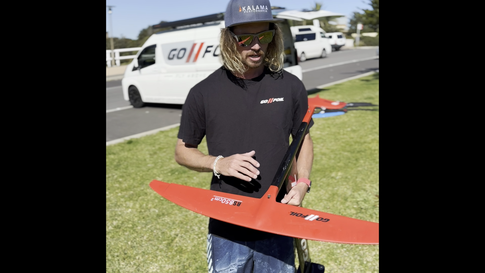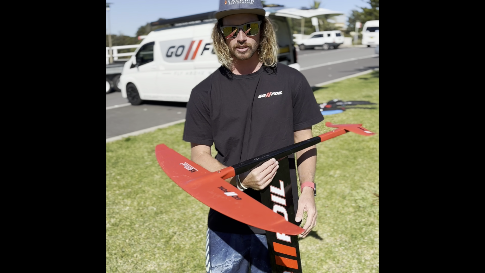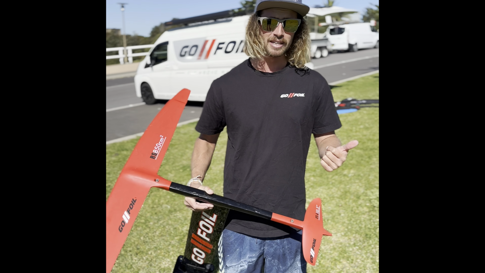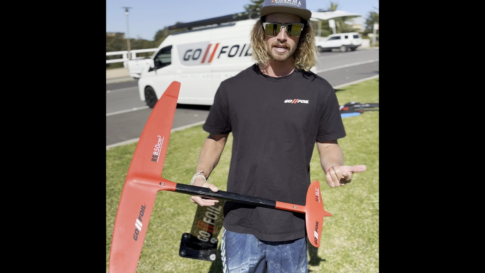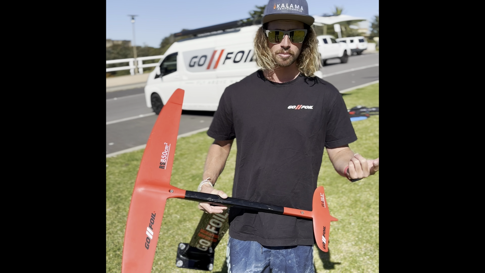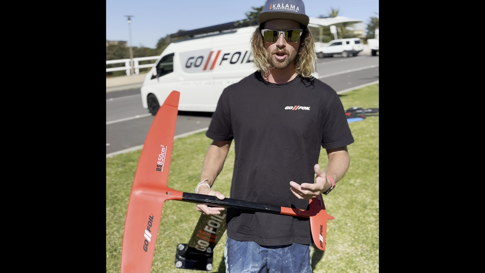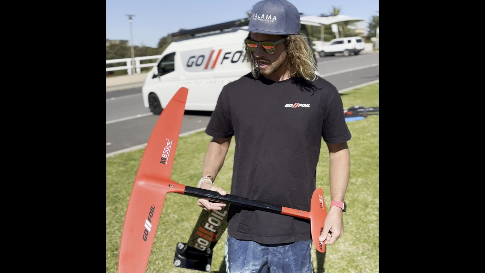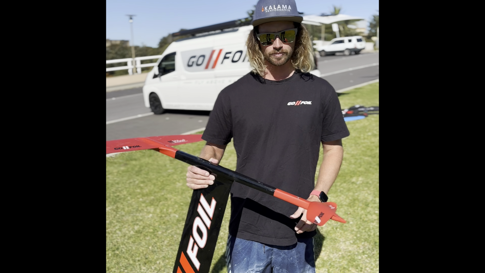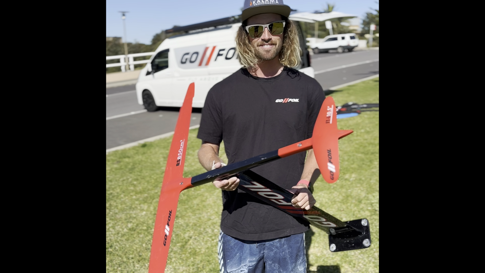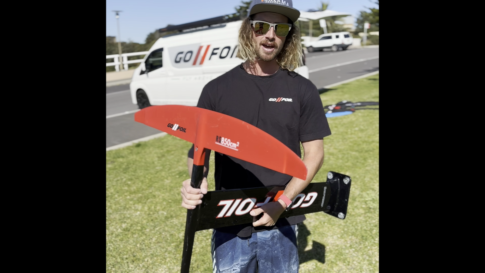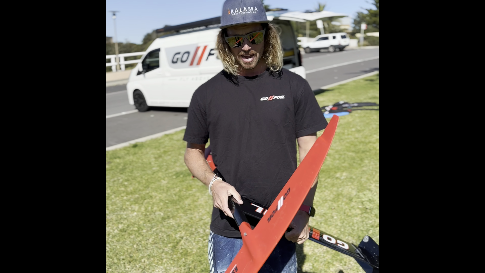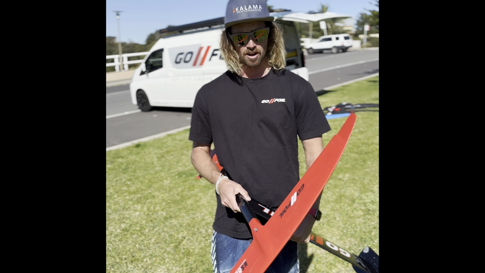So when you're buying your first foil, take into consideration your ability and what discipline you're going to use it in. The discipline is sub, foil, prone, downwind, etcetera. Be honest with your ability, and foiling's already hard enough as it is, and that's me being honest about it. Foiling is hard. Make it easy for yourself, make it simple for yourself.